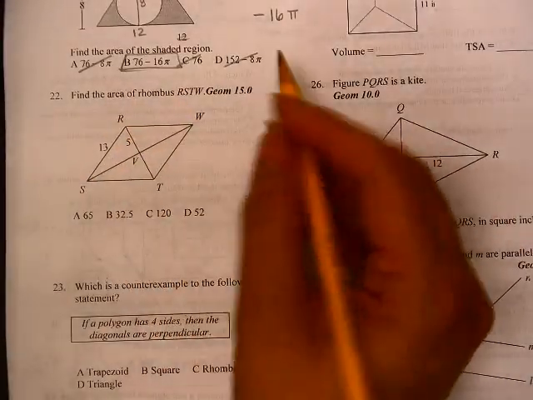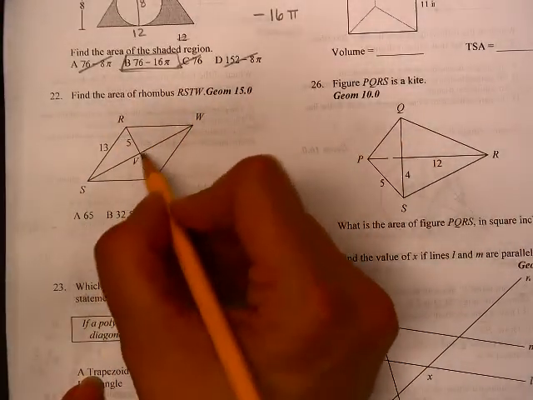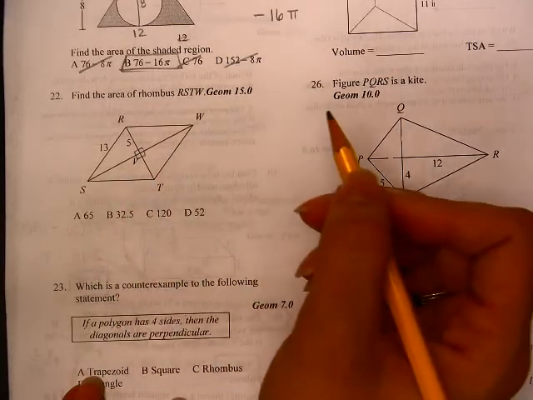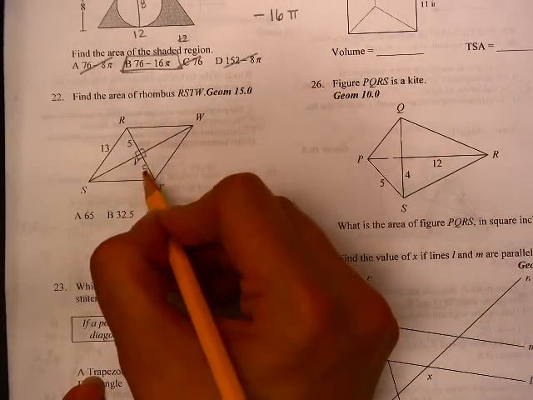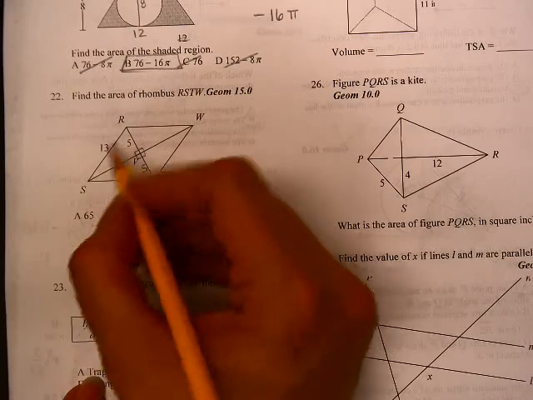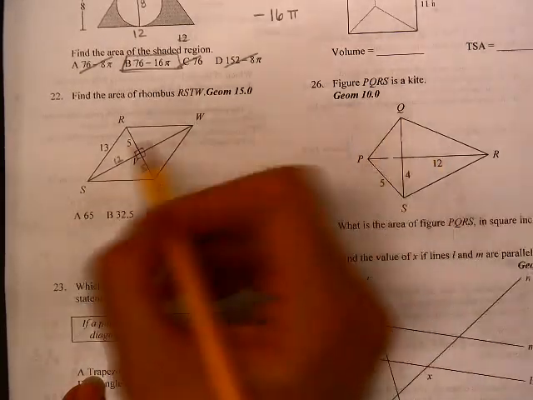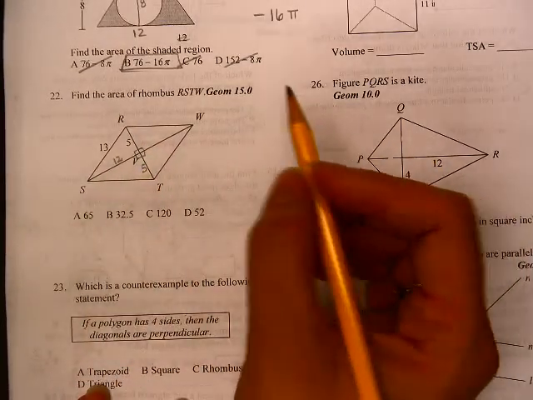All right, find the area of the rhombus. This is a rhombus, which means this is perpendicular, and this is 5. And if this is a right triangle, 5, 12, 13 is common. You can, of course, use Pythagorean theorem to figure that out.